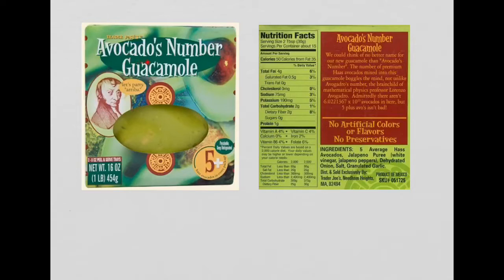Now it says Avocado's number guacamole. Now this is the joke on the back. We could think of no better name for our new guacamole than Avocado's number. The number of premium avocados mixed into this guacamole. There aren't 6.02 times 10 to the 23rd avocados in here, but 5 plus avocados isn't bad. Isn't it so cool? Because it's guacamole, so it's mole. So you would think there's 6.02 times 10 to the 23rd, but no, it's only 5 avocados.